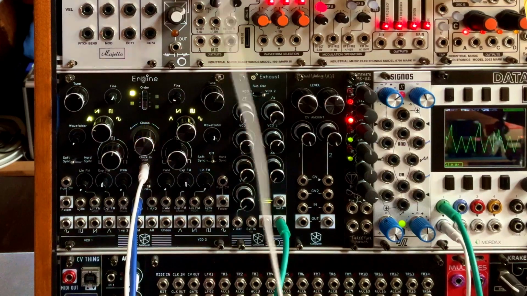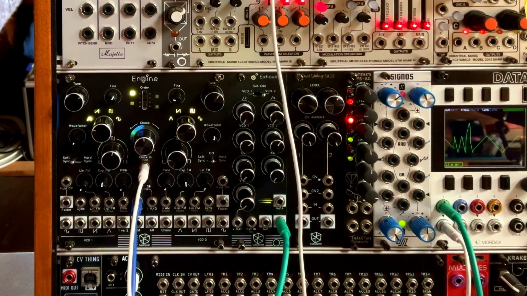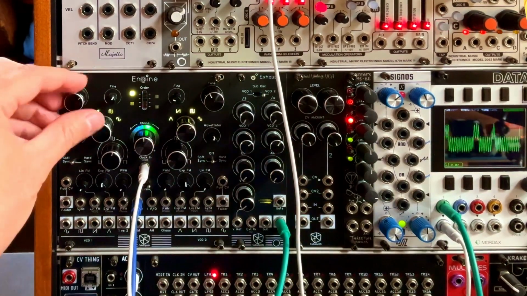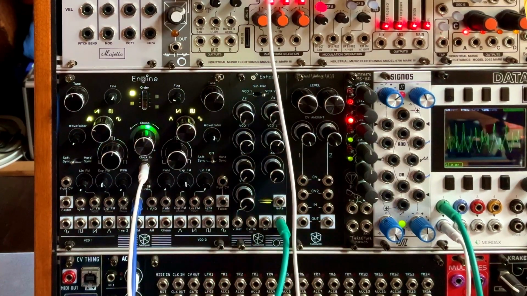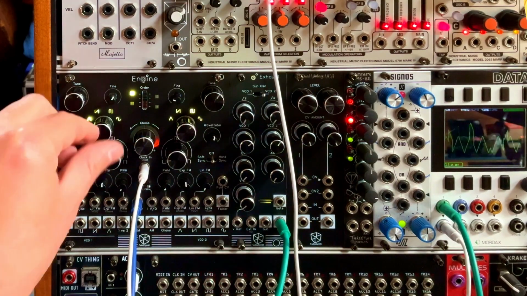I can use a faster oscillator maybe to get the faster chaos here. Cool, kind of video gamey kind of stuff. And now as we change the relationship between the oscillators, they'll sound different, but they'll also affect the chaos generation, right?